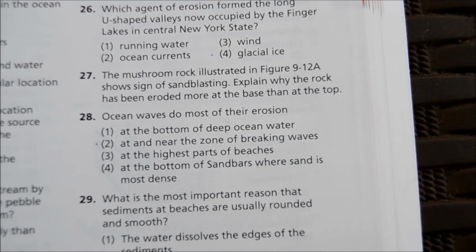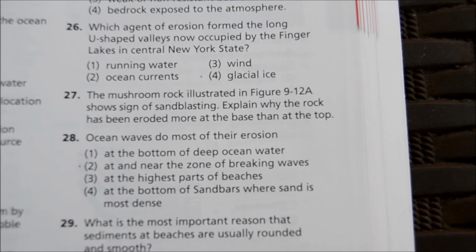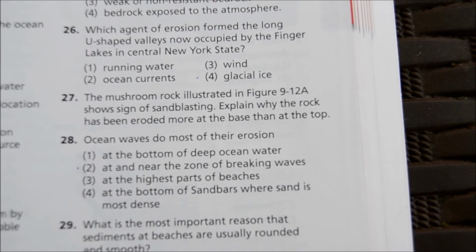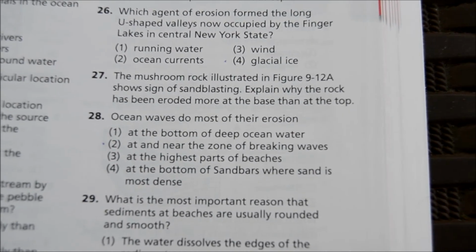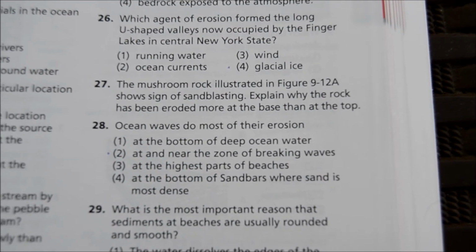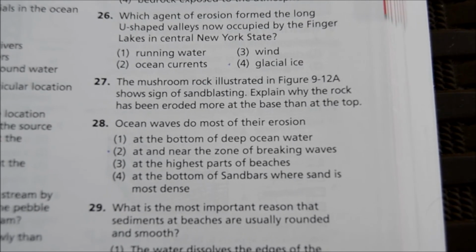Alright, the mushroom rock illustrated in figure 9-12A shows signs of sandblasting. Explain why the rock has been eroded more at the base than at the top. As I stated, the sand can only get picked up so far. You're going to abrade more at the base.